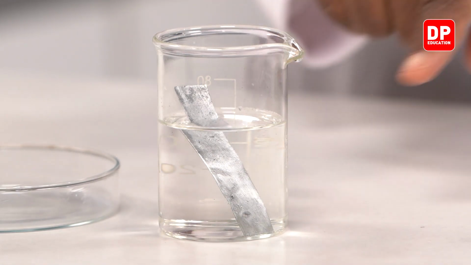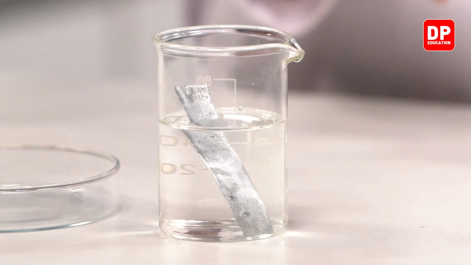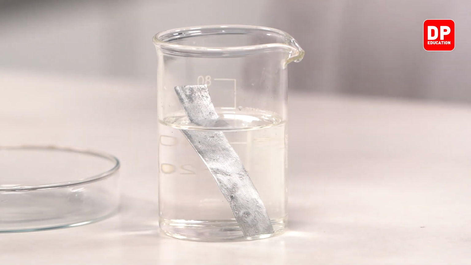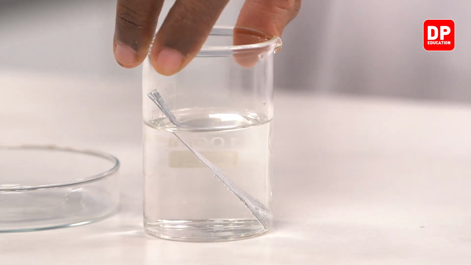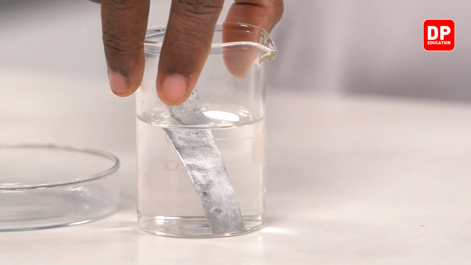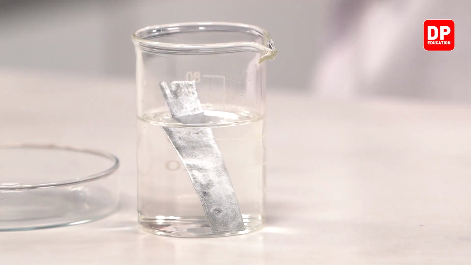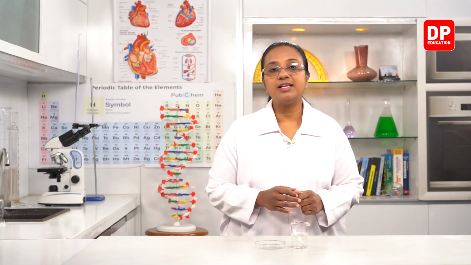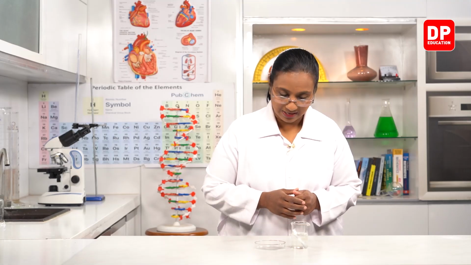Can you all see the evolving of gas bubbles? The gas bubbles are liberated around the metal strip. Even if I rotate, you will be able to see the gas bubbles. Here you can see. So this is how an electrode functions. Now, like I said, sulfuric acid dissociates to form H+ ions and sulfate ions.